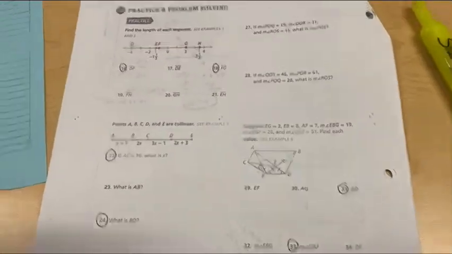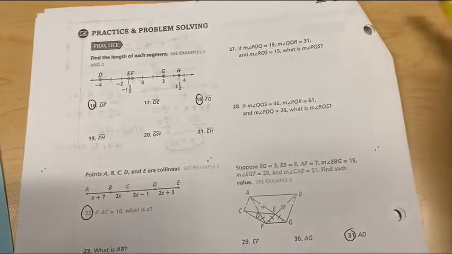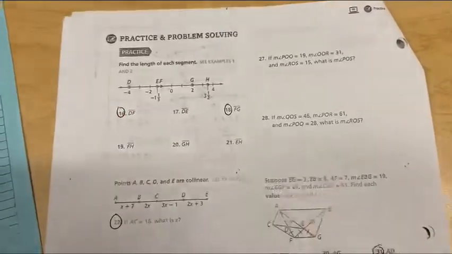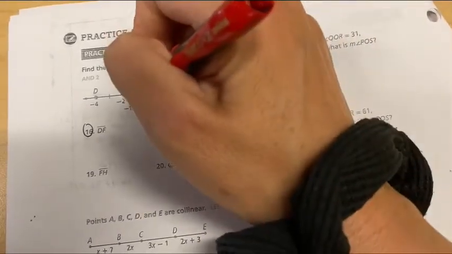Hey guys, welcome back. Now we're going to do the next set, and it starts here on page 6 with question 16. Looking at our number line, it looks like they've labeled every other tick mark, so I'm going to label these other tick marks just to clear this up.